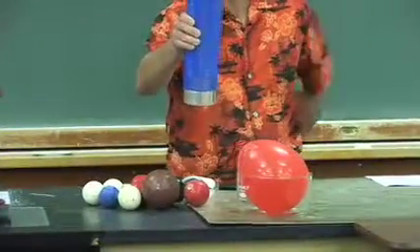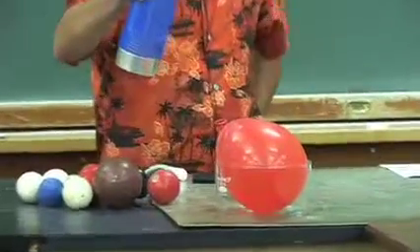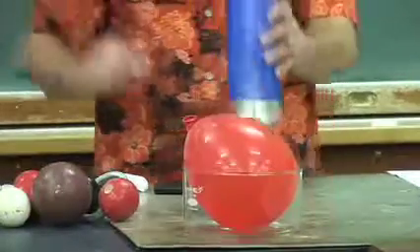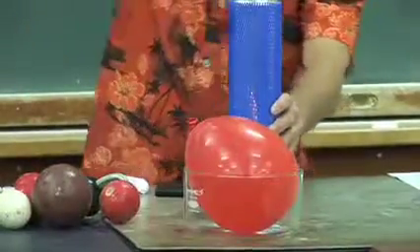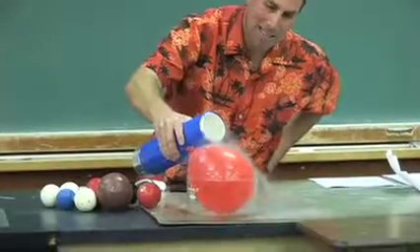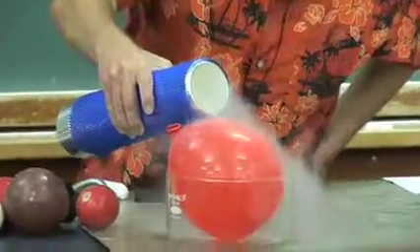Liquid nitrogen, you've probably seen it in special effects in the movies, is nitrogen gas. The nitrogen gas molecules are moving around, and we cool it down to about negative 196 centigrade, so it becomes a liquid. Let me go ahead and pour some liquid nitrogen into the dish over the balloon.